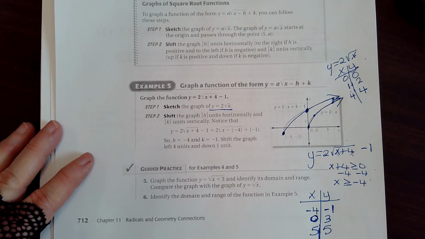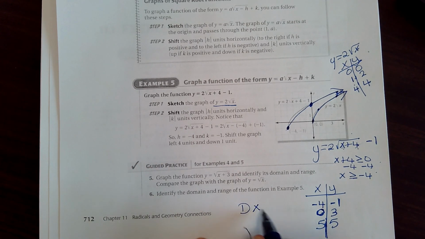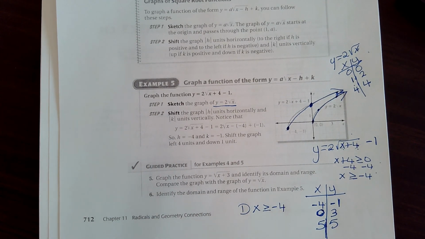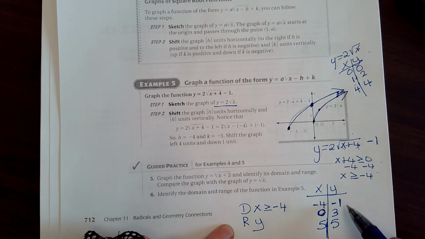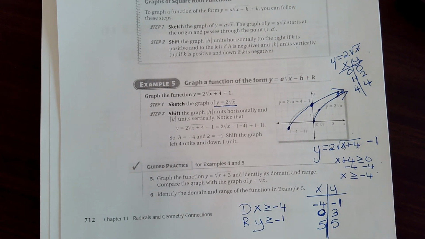The big thing now is domain and range. So domain, x, it goes from -4, 0 to 5, so it's increasing. X is greater than or equal to -4. And then the range is y, it's going -1, 3, 5, so it's increasing. It's greater than or equal to -1. Okay, so you can see that it is increasing.